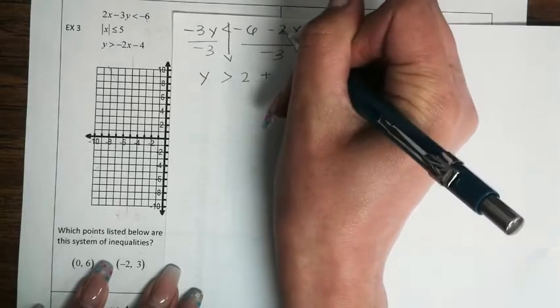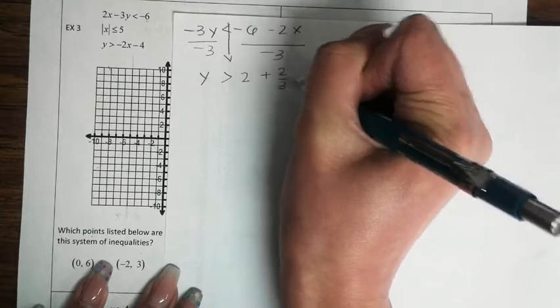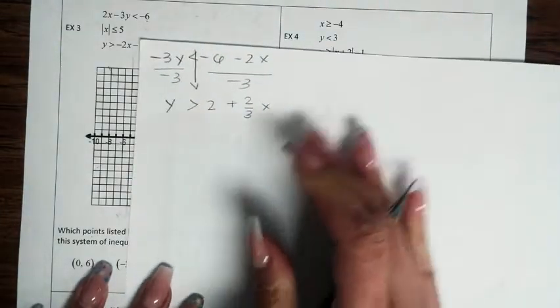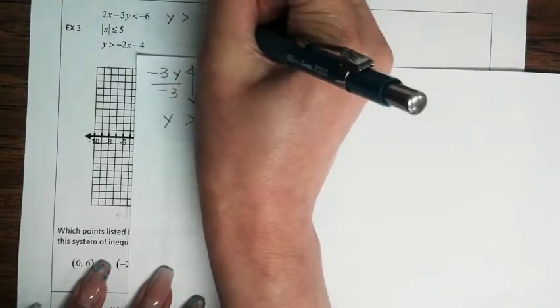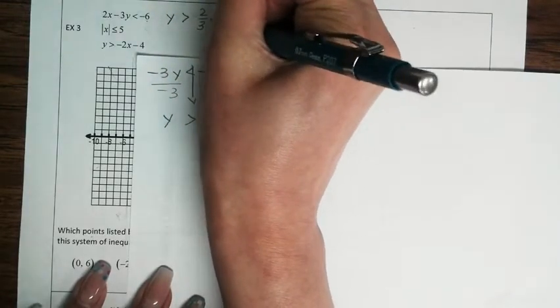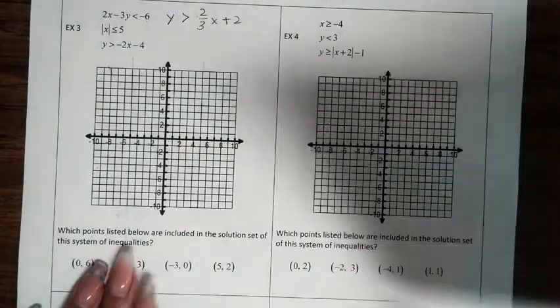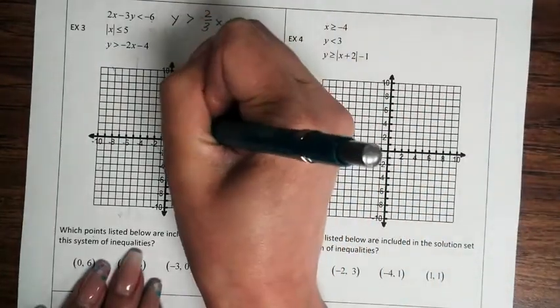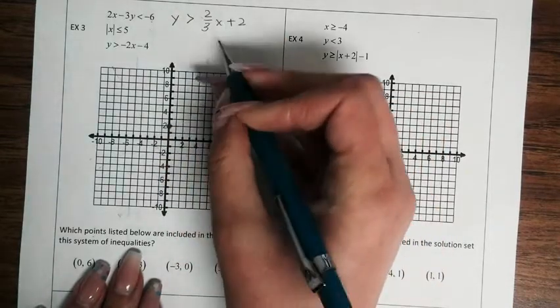Plus, and then -2 divided by -3 is +2/3x. If we want to rewrite it in slope-intercept form, you know that you are going to write it as 2/3x plus 2. Okay, and we can graph that situation pretty simply, because you know that the y-intercept is going to be 2.